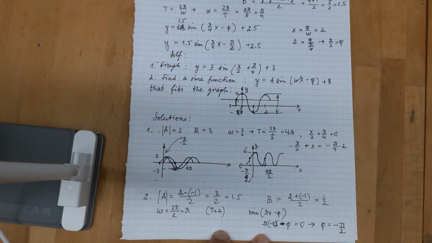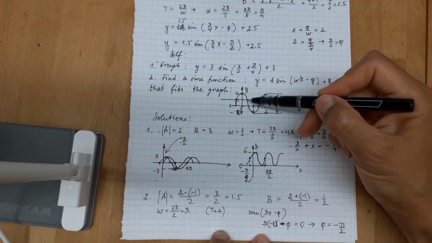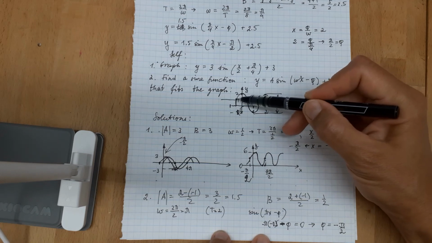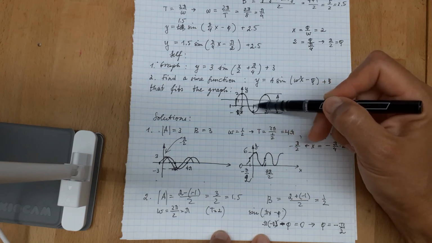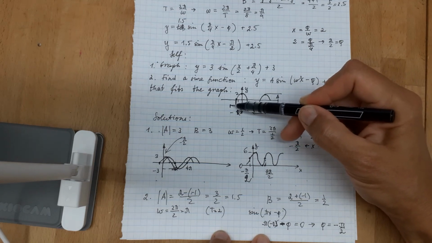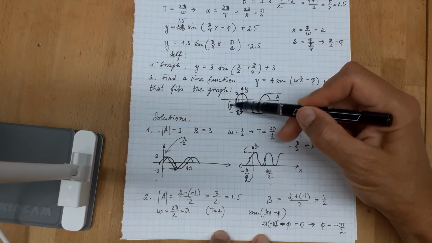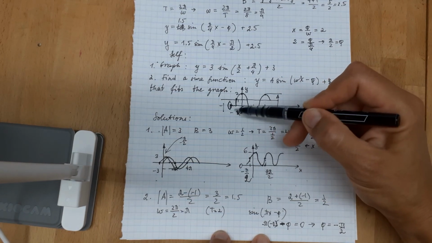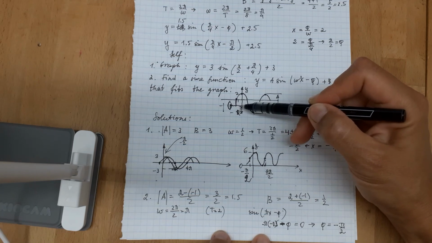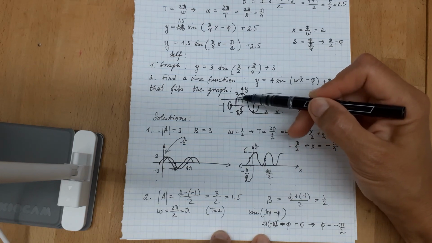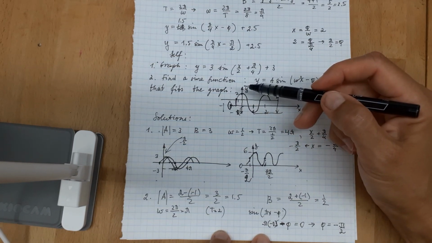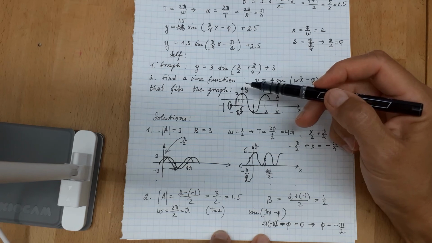Well, that's fine. Let me double check my numbers. Everything looks fine. I just did not see that the point was not 1, actually. 1 is 2 squares, and I have like 2 squares over here. So minus 1 sits over here. This is minus 1. And this is 0, minus 0.5. So it shifted 0.5.